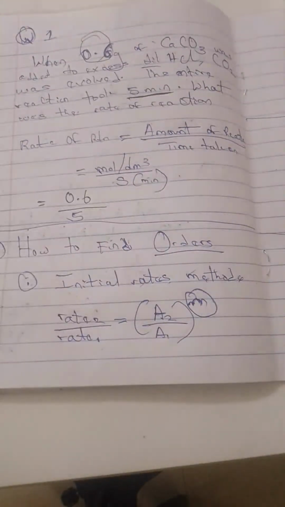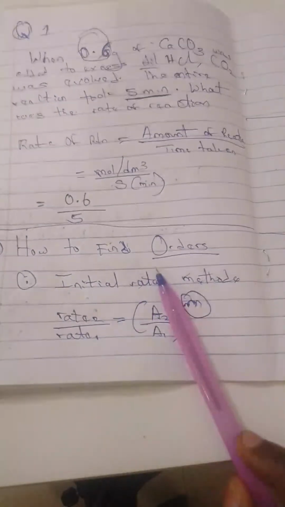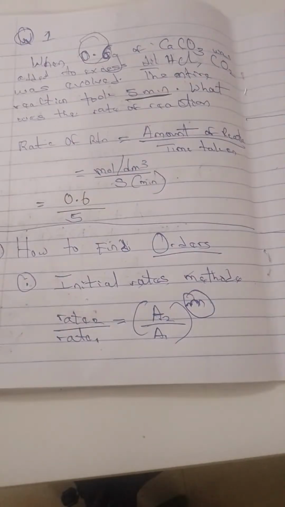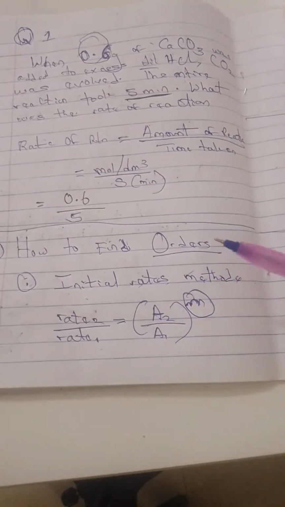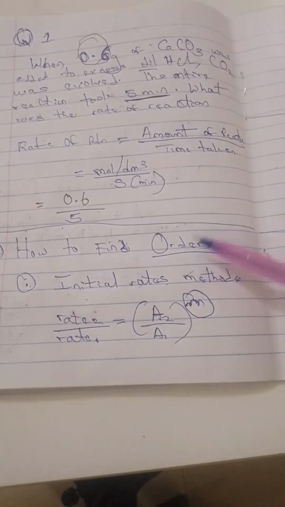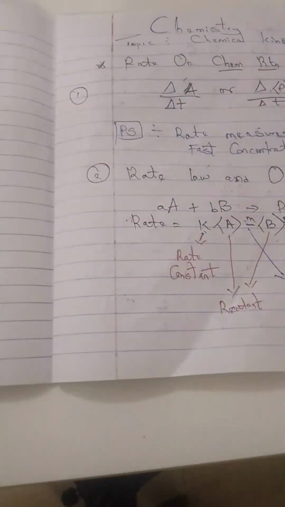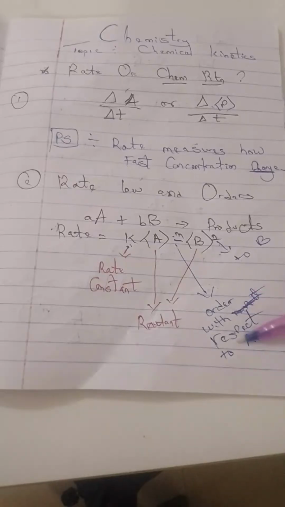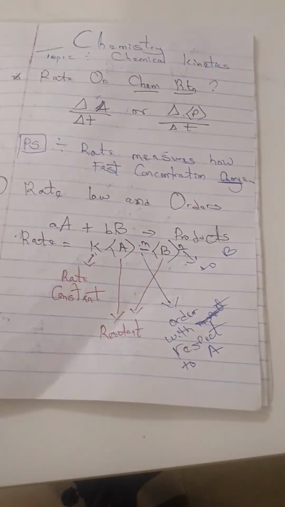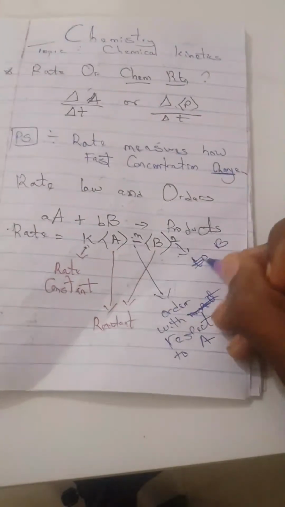So I'm going to teach you two methods, like I said, for how to find order. You can use the initial rate method when you are comparing two experiments: rate 2 over rate 1, then you get amounts of this, and then you go with this. Do you understand? Remember I gave you the parameters here, right? M is just the order with respect to A, and then N is the order with respect to B.